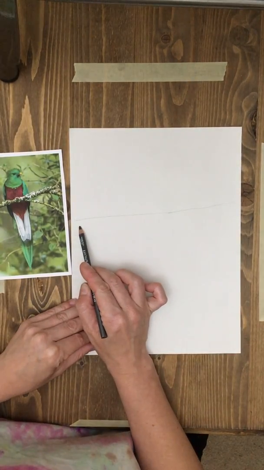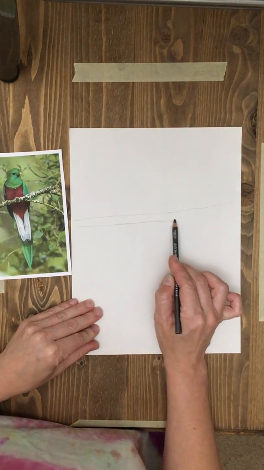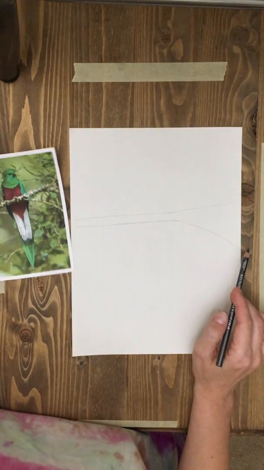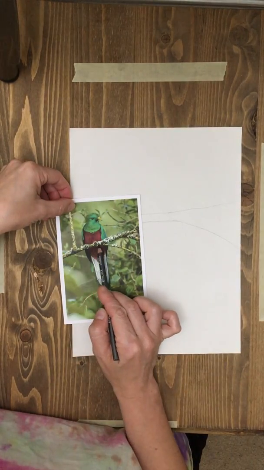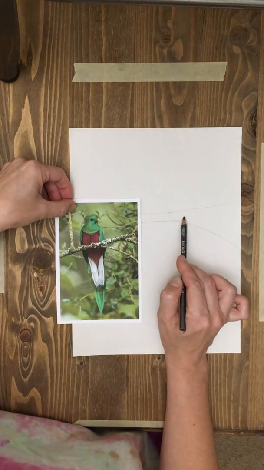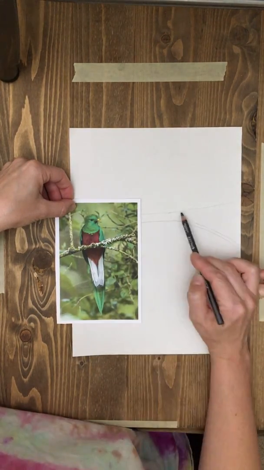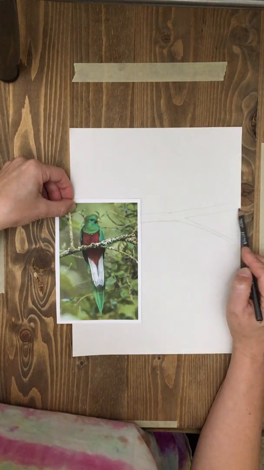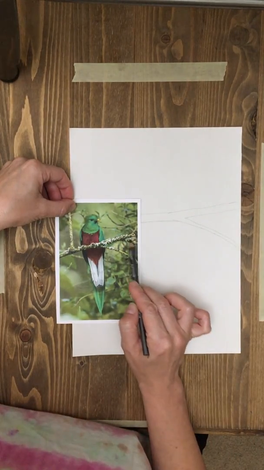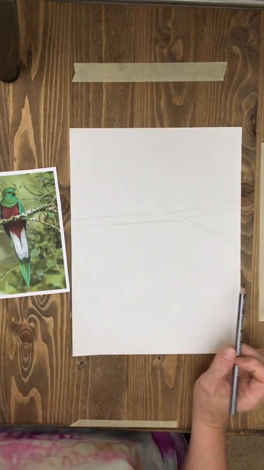Then I'm going to draw another line for the bottom of the branch, and it's going to come down. If you notice, this line right here starts to curve down. Then we have that line right there. And then I'm just going to continue that. I'm not going to draw that right there. I'm just going to continue that on like that.